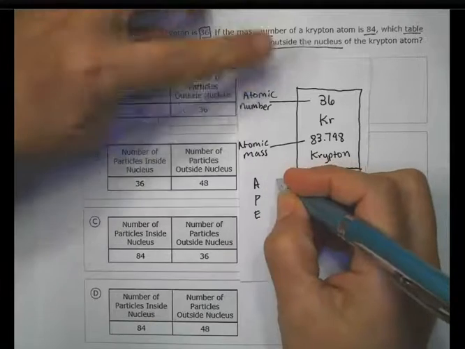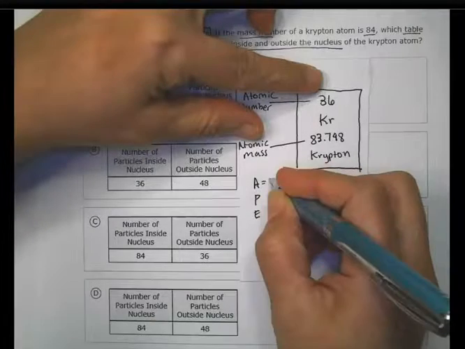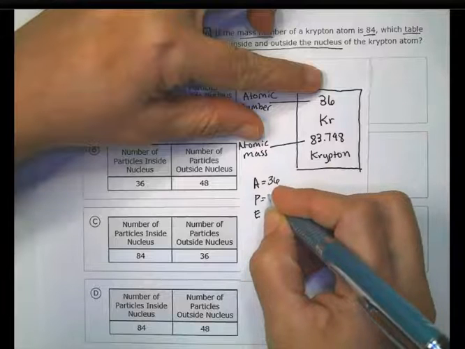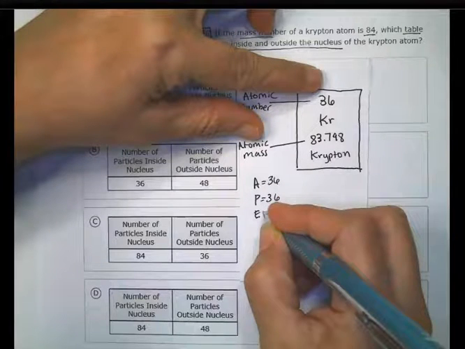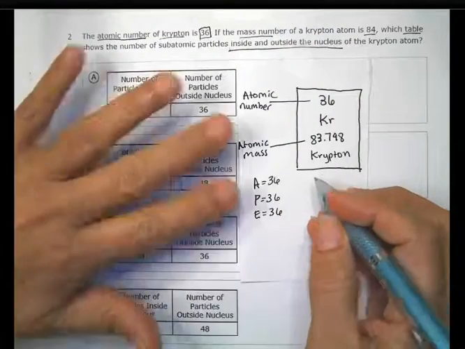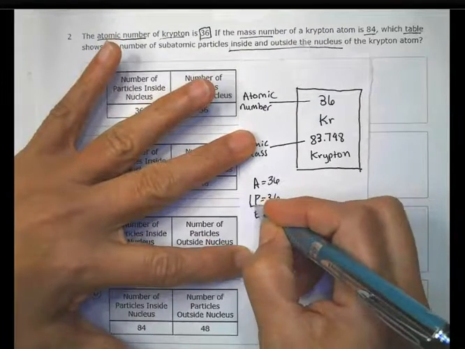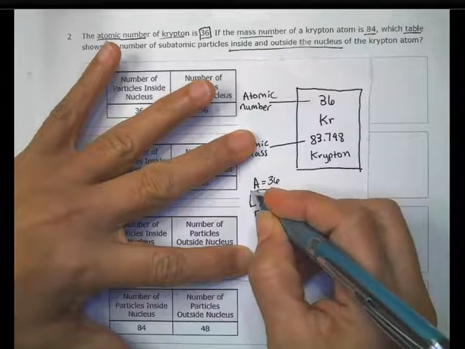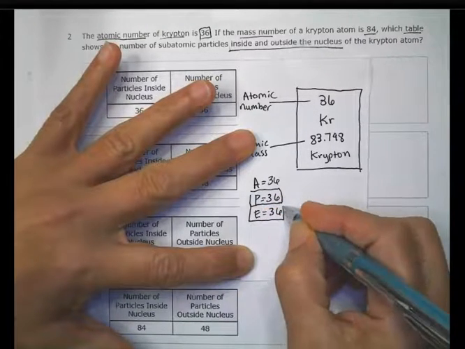So my atomic number is 36, and all of these are the same. So protons is 36 and electrons is 36. Then I already have 2 subatomic particles, the protons and the electrons. Now I need the neutrons.